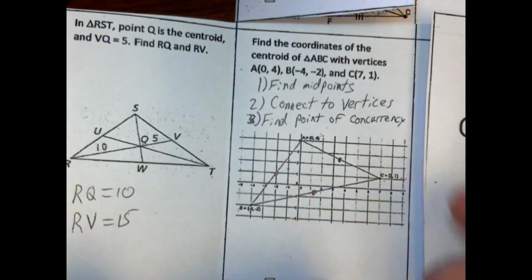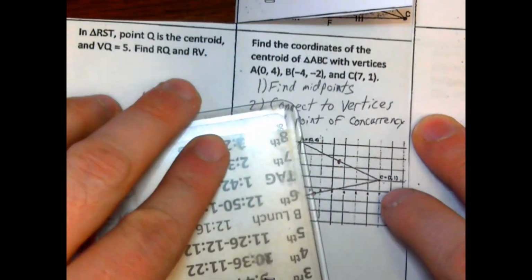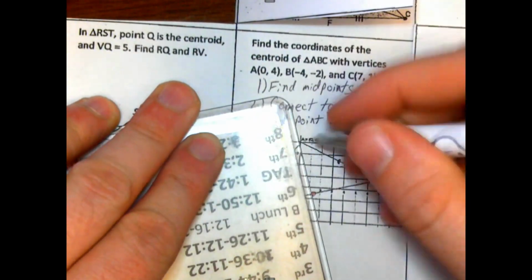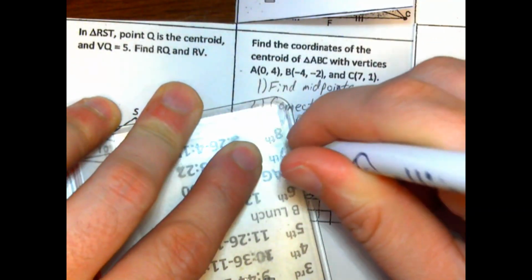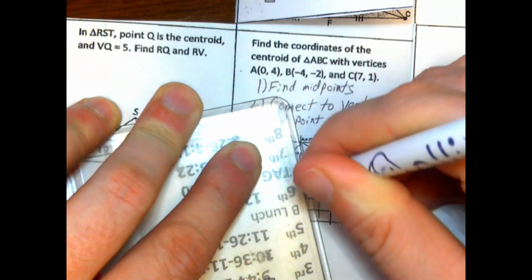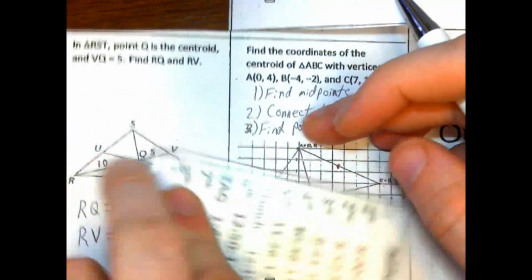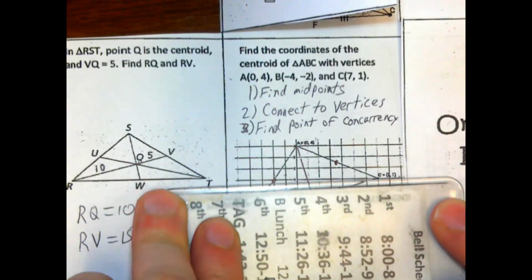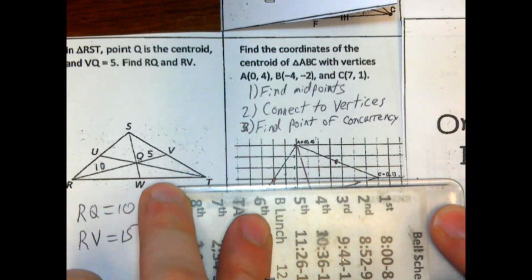Next, we're going to connect each midpoint to the opposite vertex. So just draw a line from each midpoint to the corner that is opposite to it.